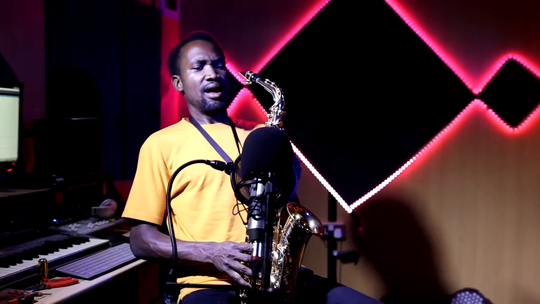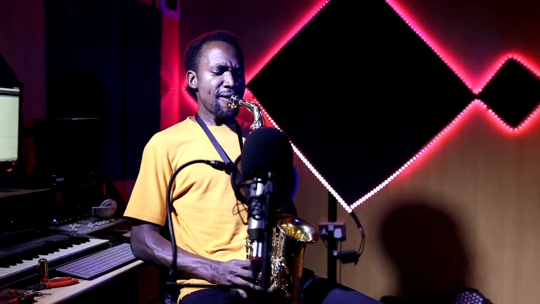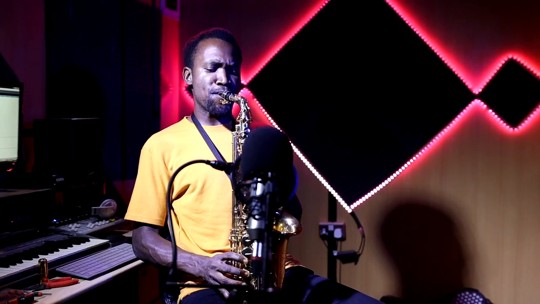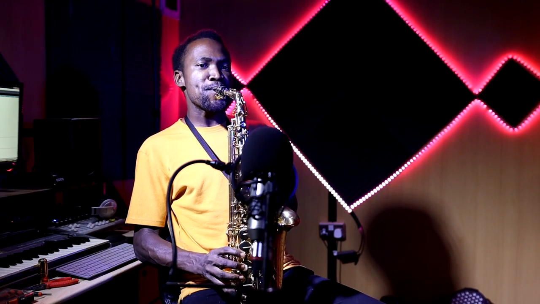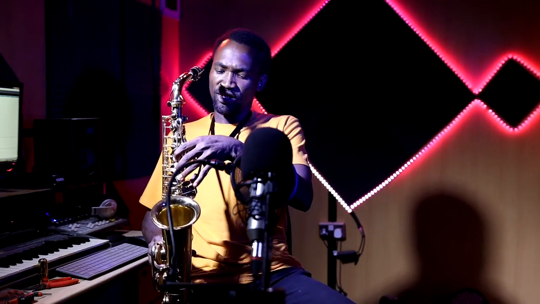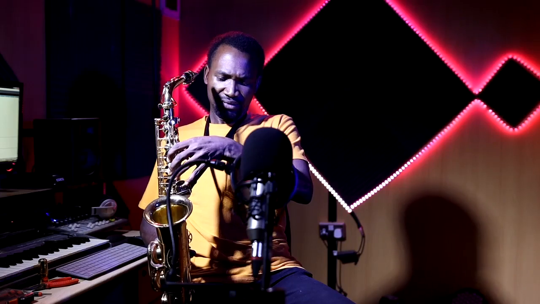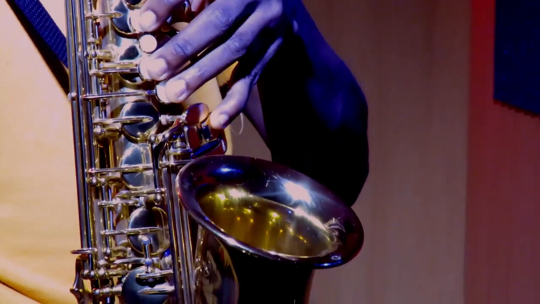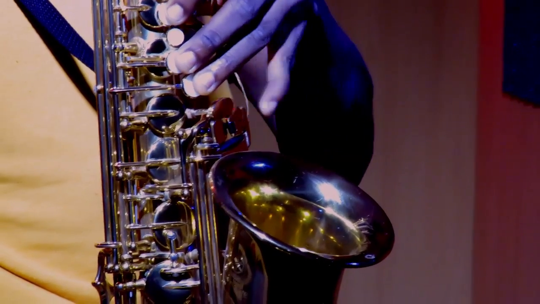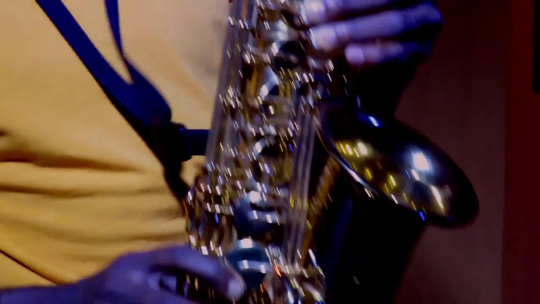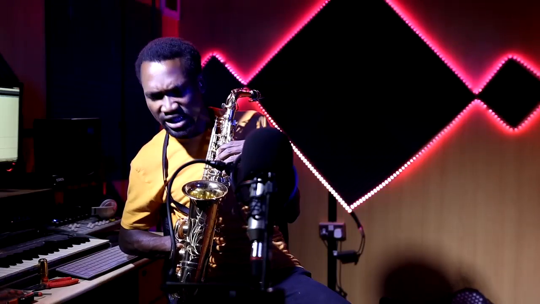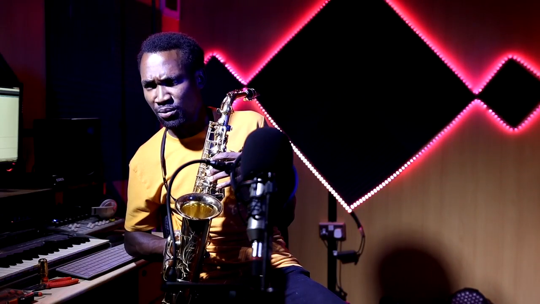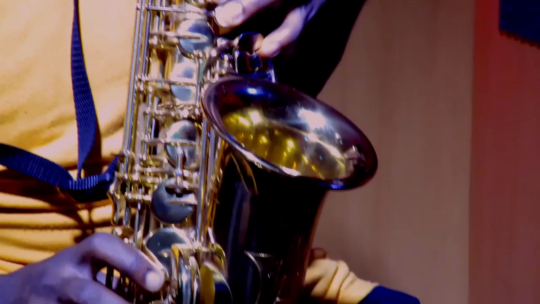Now, maybe I'm playing and I notice that this guy is not responding. This guy is not responding to me. Something is wrong. I'll now look at which of the keys is not responding. That's another way to trace the problem. My C sharp is not responding. Look at it. This C sharp is not responding.